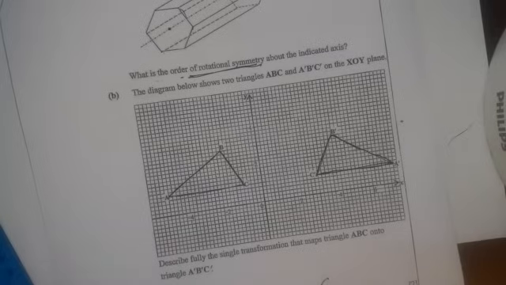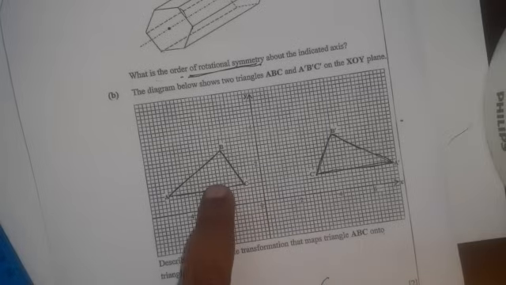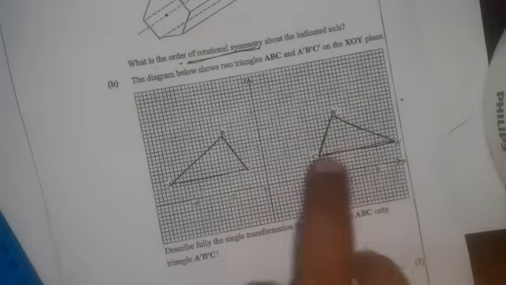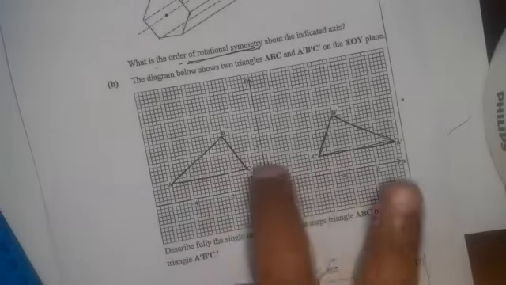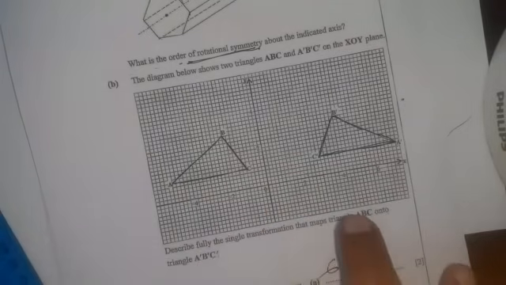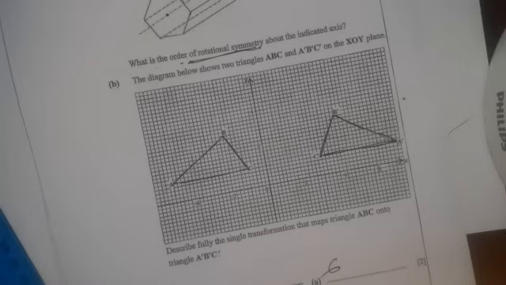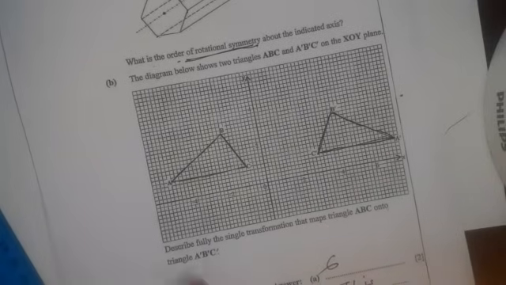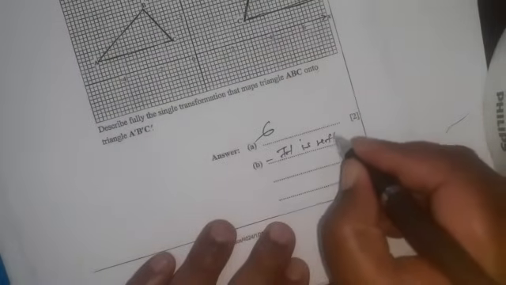Now, what kind of a transformation is this one? Here they're saying describe fully the single transformation that maps this triangle onto this one. You can see that this is the opposite to this one. And what kind of a transformation brings about the opposite? The object is opposite to the image. That is a reflection. So you must write that it is reflection.